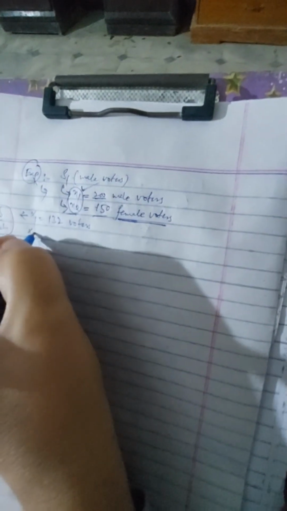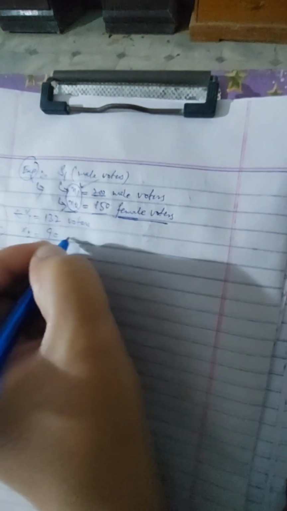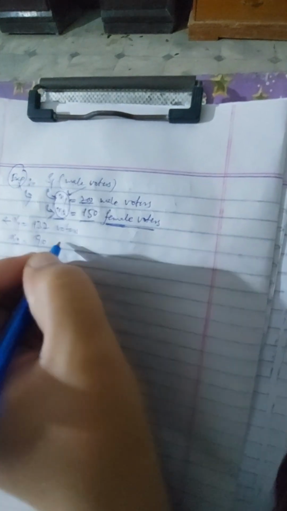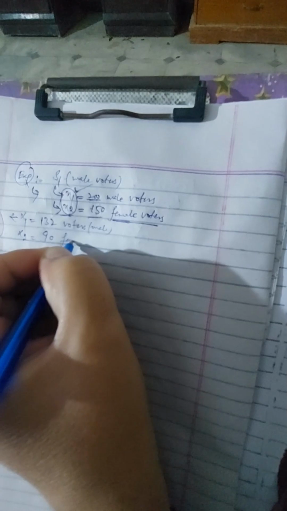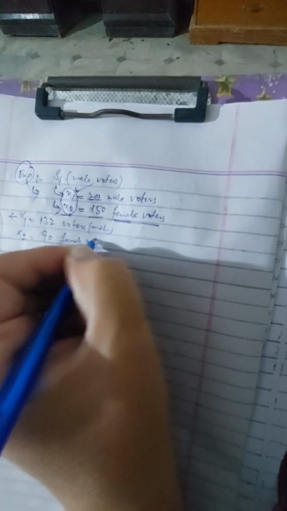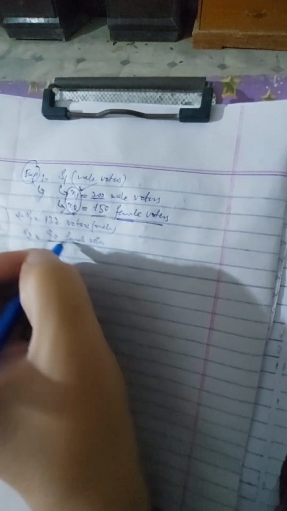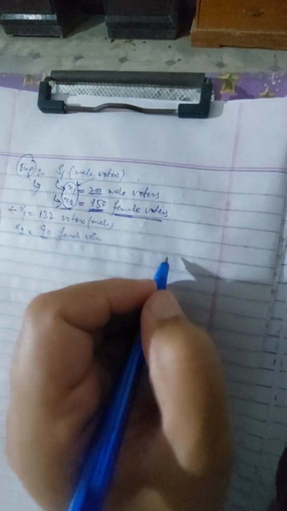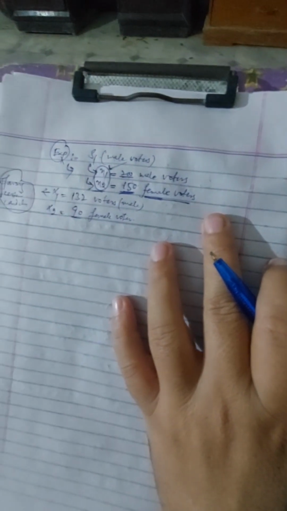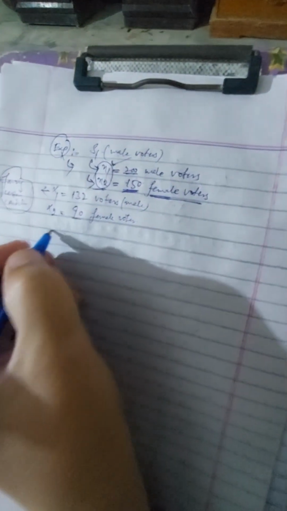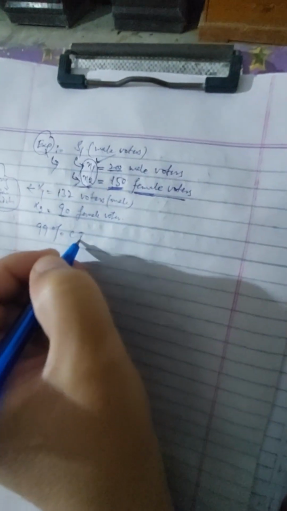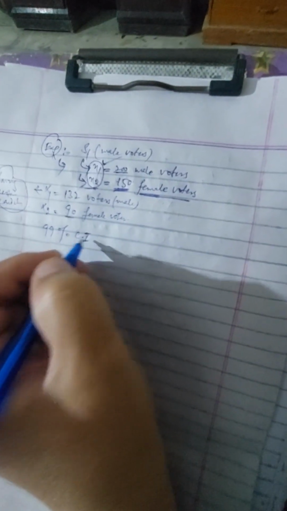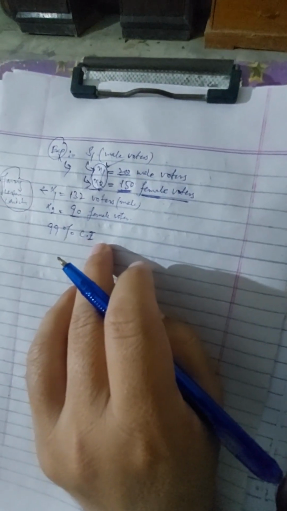And X2 is 90 female voters, 90 out of a total of 150 favor the same candidate. We want to find the 99% confidence interval of the difference in true population proportions.